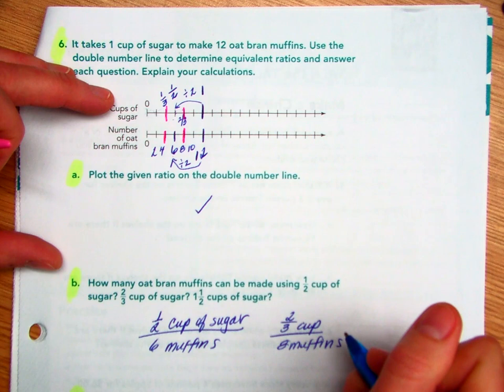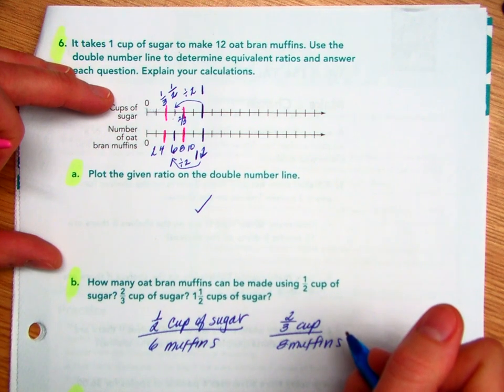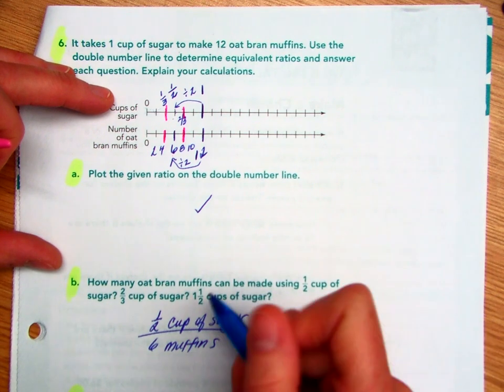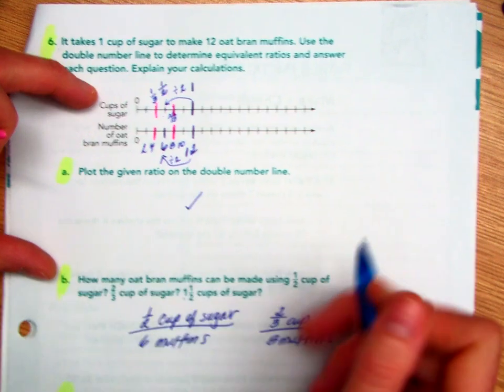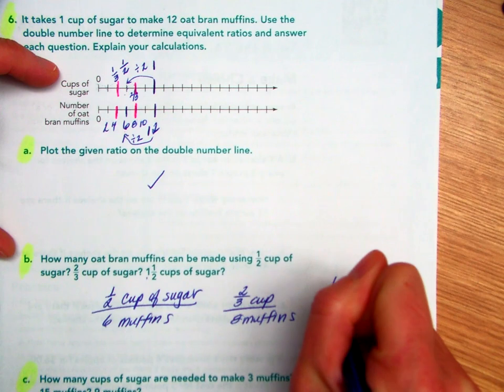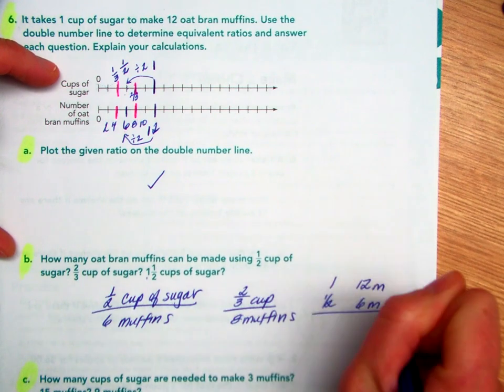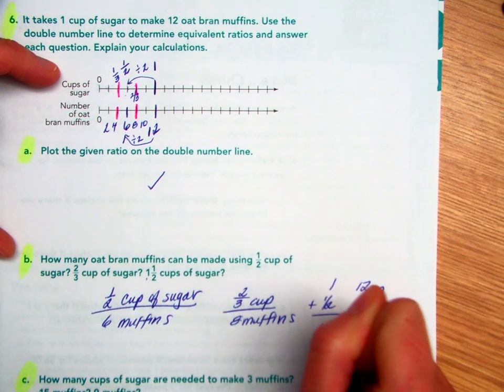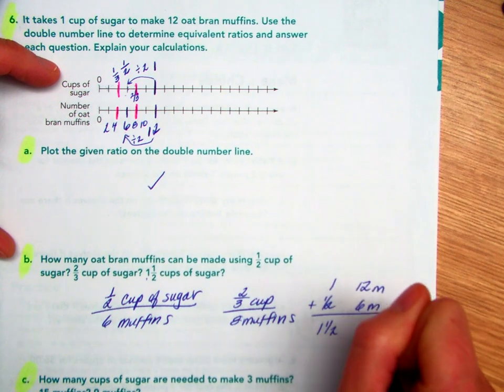What else have I got? 1½ cups. That I'm comfortable with, because I know what 1 is. That's 12 muffins. 1 cup gets you 12 muffins. 1/2 cup gets you 6 muffins. If you add that all together, 1½ cups gets you 18 muffins.